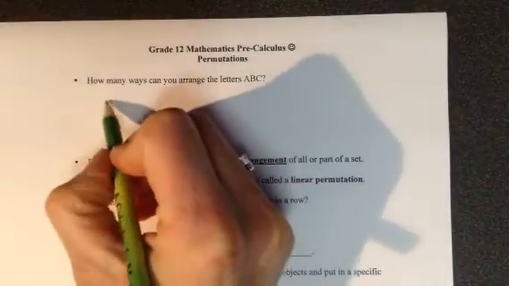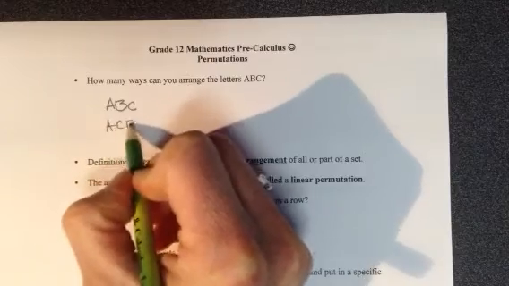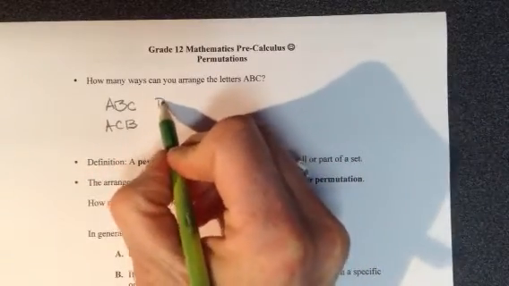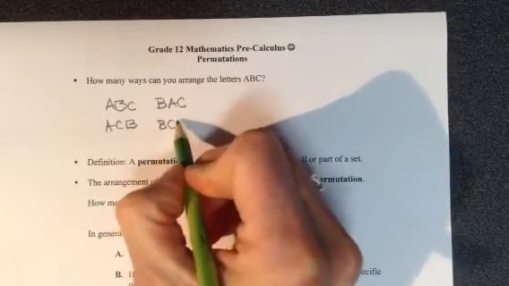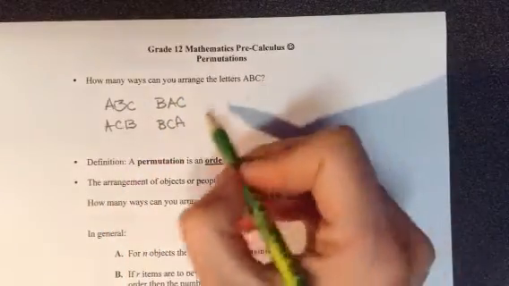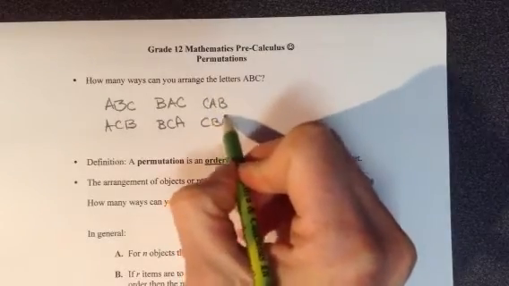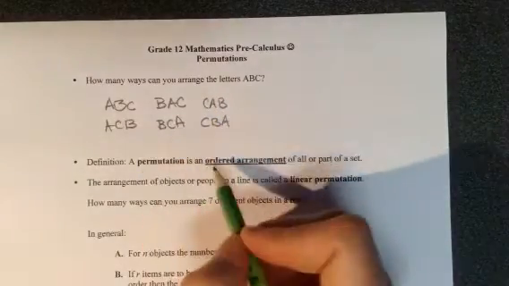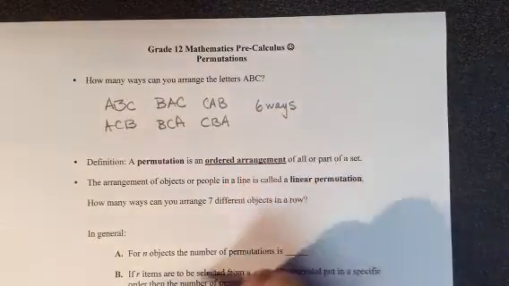So I'm going to start off with A, B, C, A, C, B. I'll then move to B being my first letter: B, A, C, B, C, A. Lastly, C, A, B, and C, B, A. So it appears that there are 6 ways that we can rearrange the letters A, B, C.